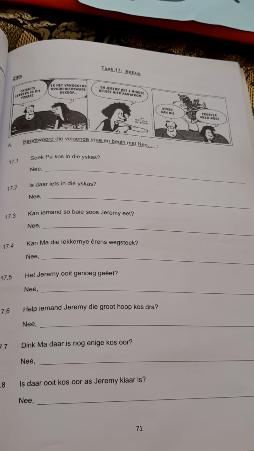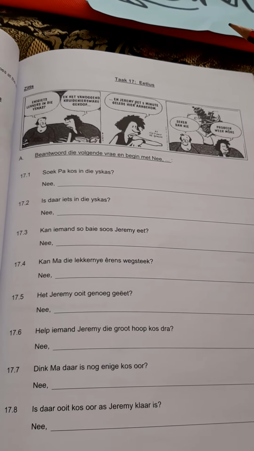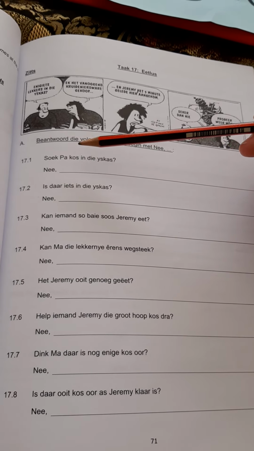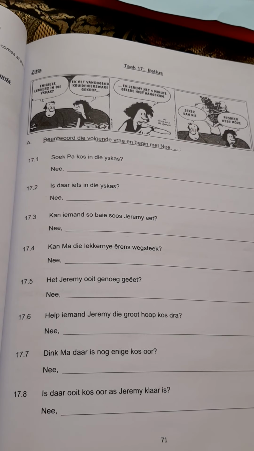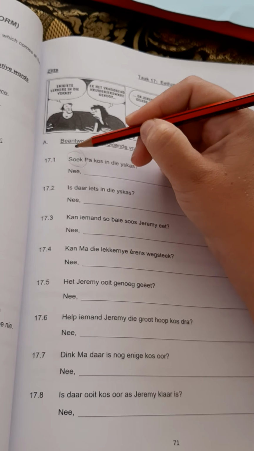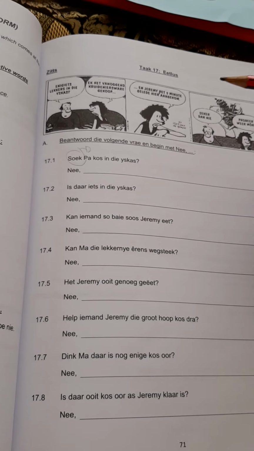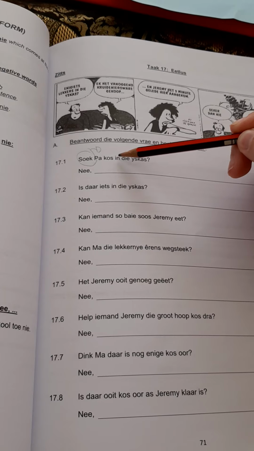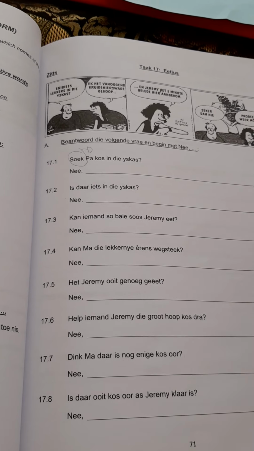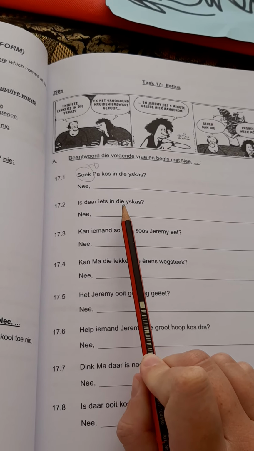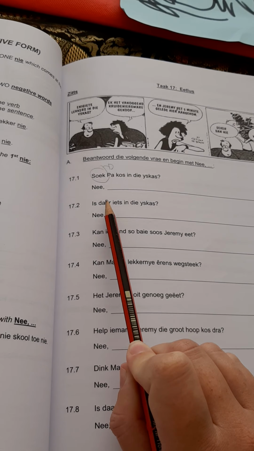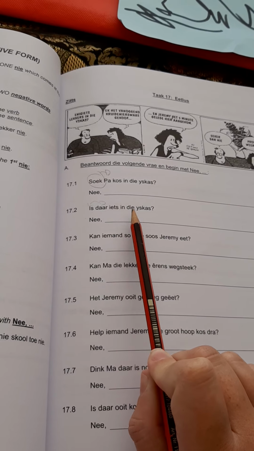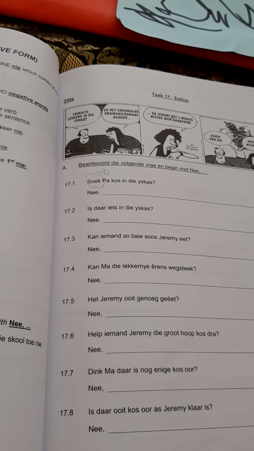Okay, your activity on page 71. Follow your rules. Beantwoord die volgende vrae, begin met nee. Pa, soek pa kos in die yskas? What is your verb? Soek. Remember, they swap. Nee, pa soek nie kos in die yskas nie. Is daar iets in die yskas? Nee, swap your verb and your subject. Daar is nie iets in die yskas nie.